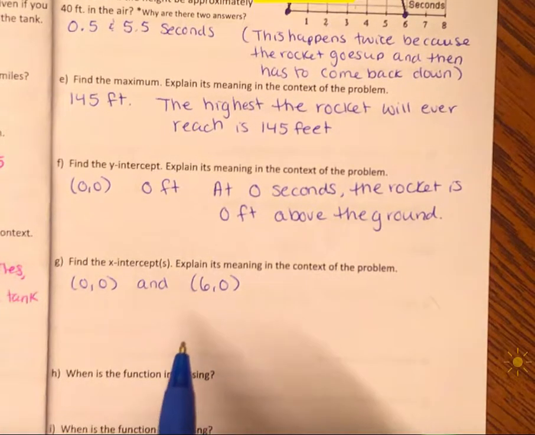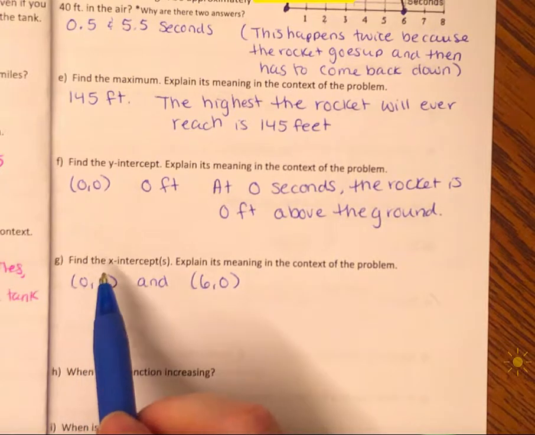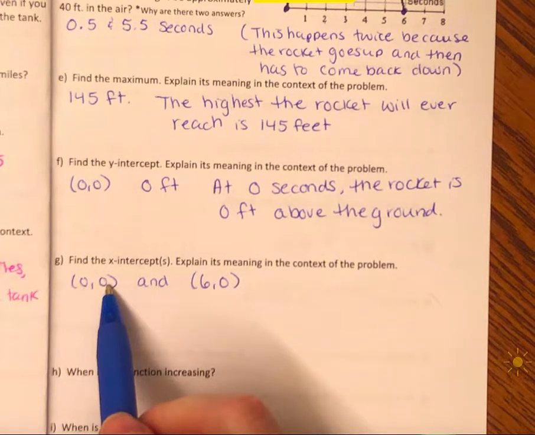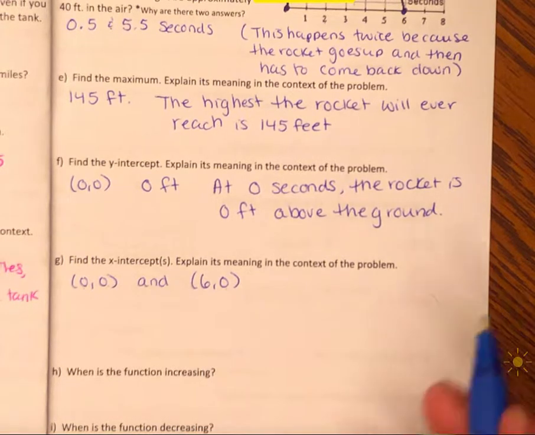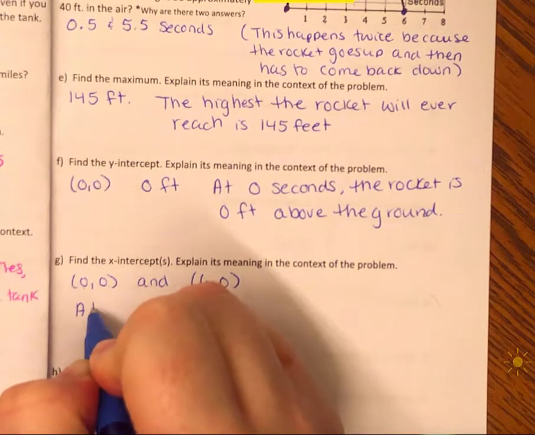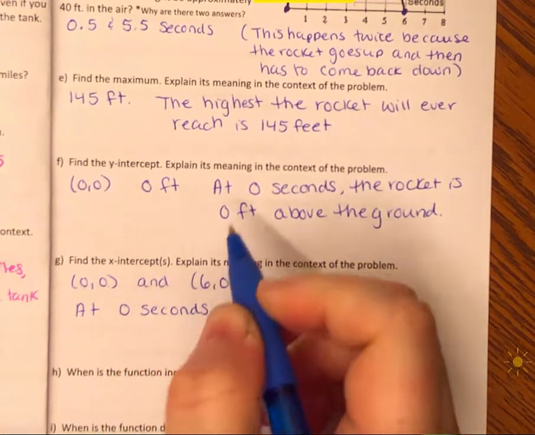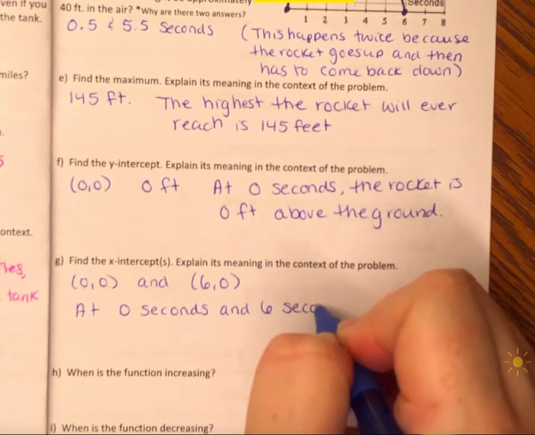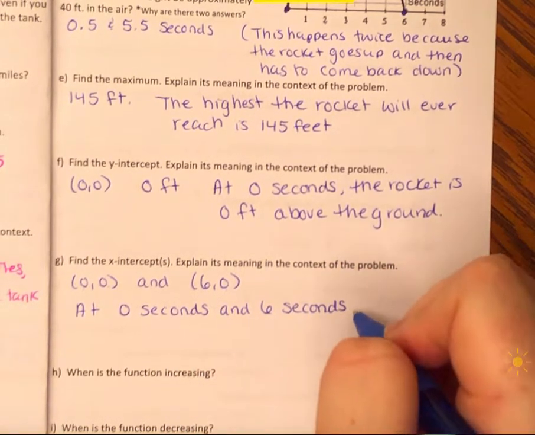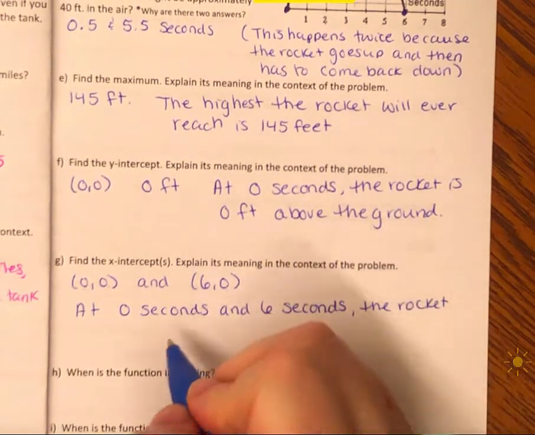Now, what does this mean in the context of the problem? This is at 0 seconds. The rocket is 0 feet above the ground. And at 6 seconds, the rocket is 0 feet above the ground. So at 0 seconds and 6 seconds, the rocket is on the ground.